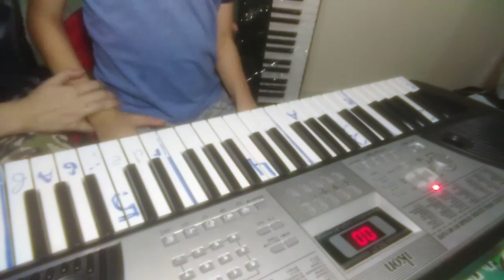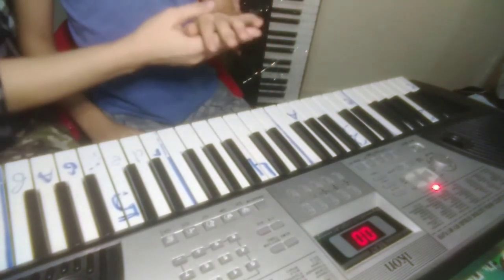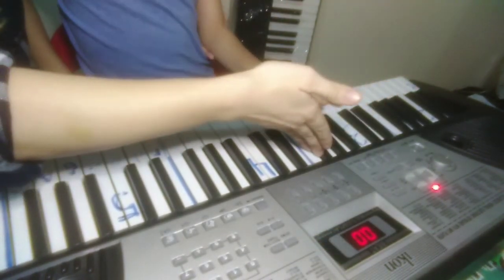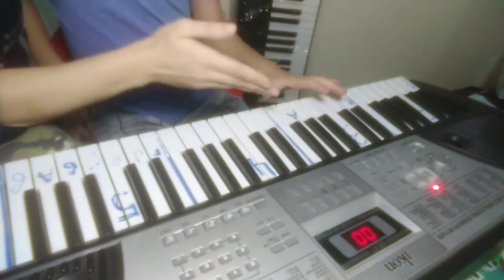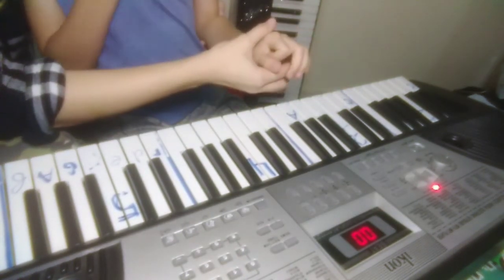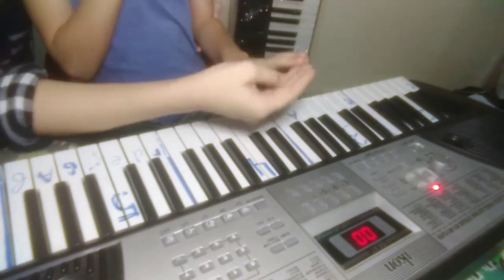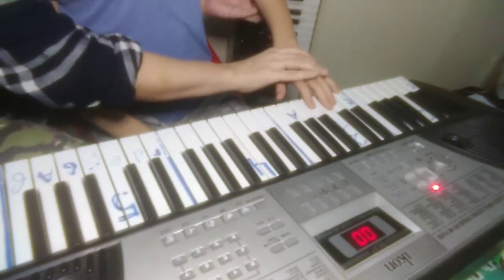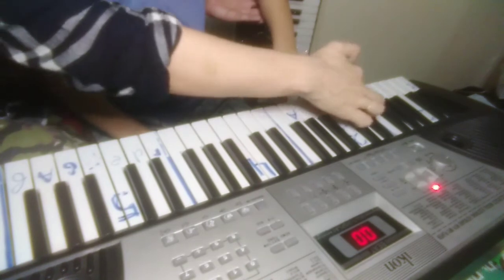Very good. Now let's play the same scale in octave. What is this octave? Octave 3. Let's play the same scale in octave 3. And we're using this finger. So we start from C with our finger 5. Then we play with every finger.